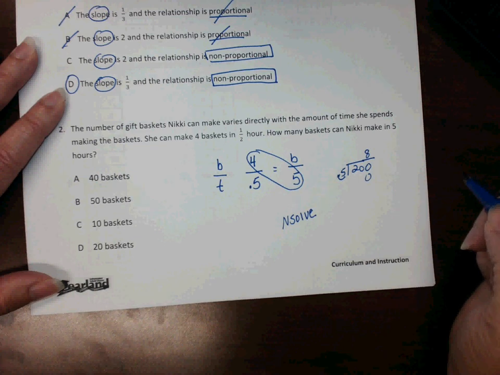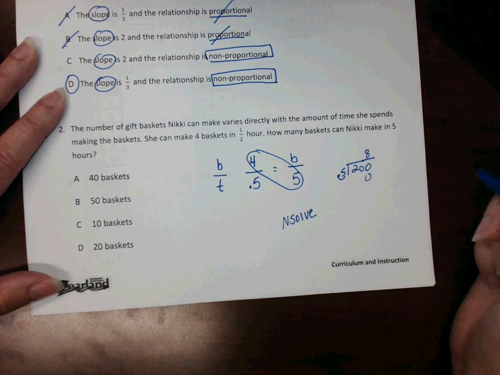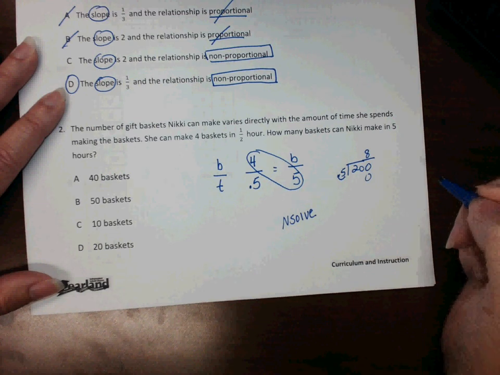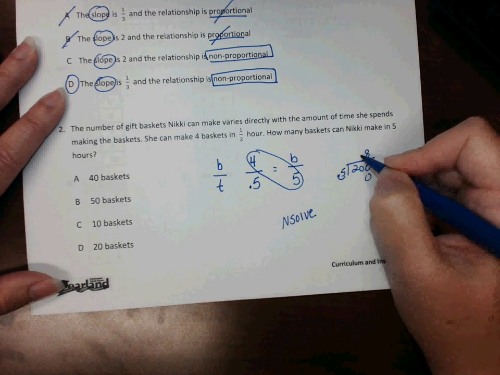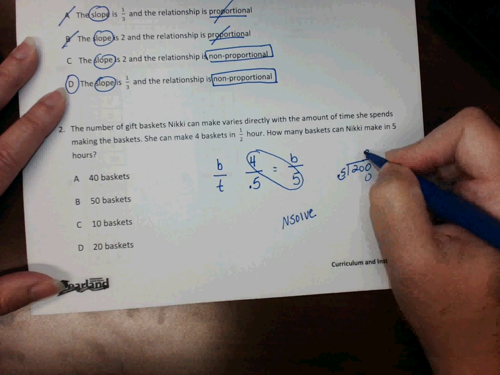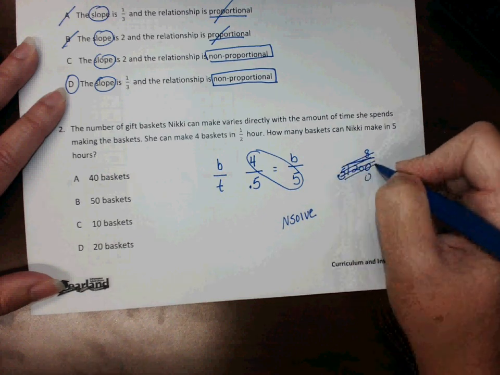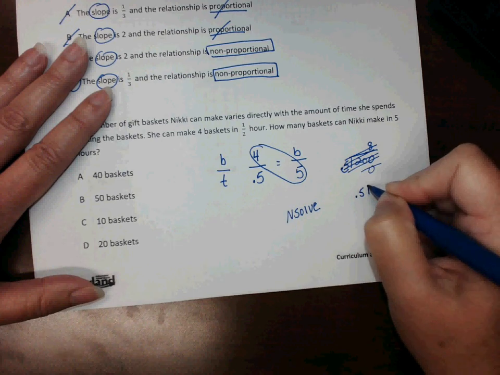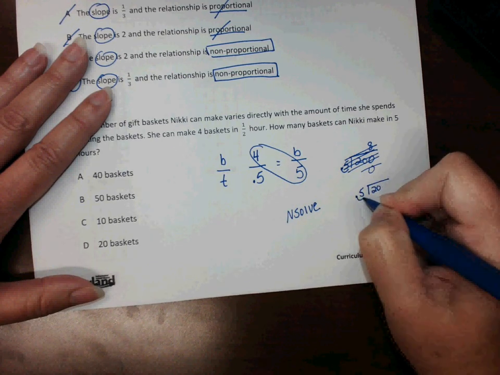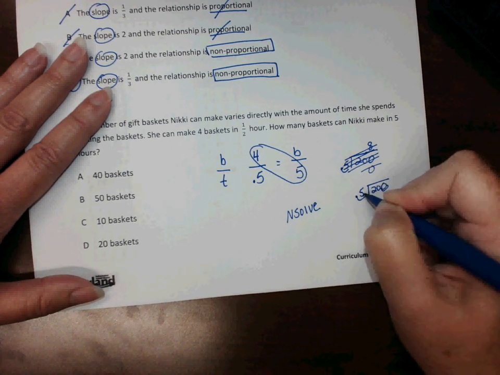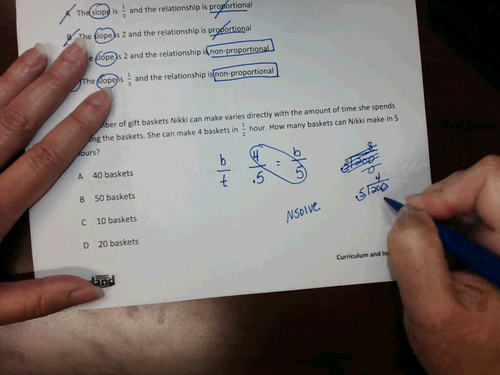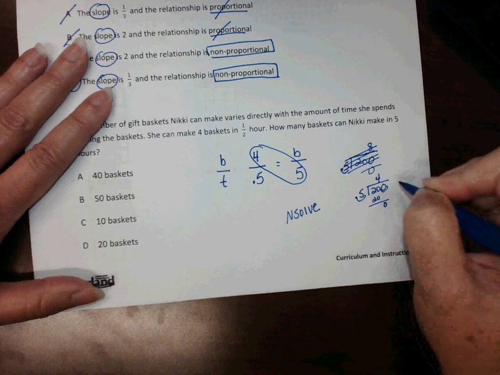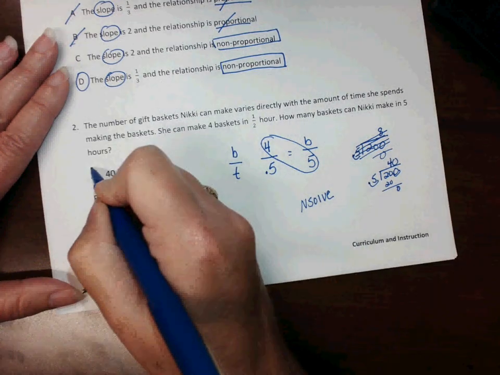No, that's not right. Oh, I'm done. Miss Colvin forgot how to divide for a second. Whew. 5 goes into 20 4 times. Wow. So my answer is 40.